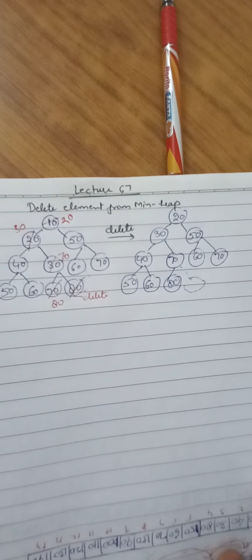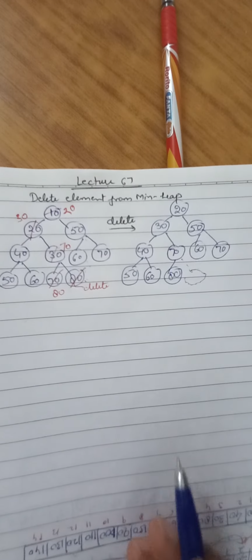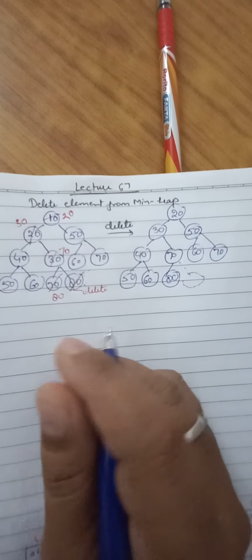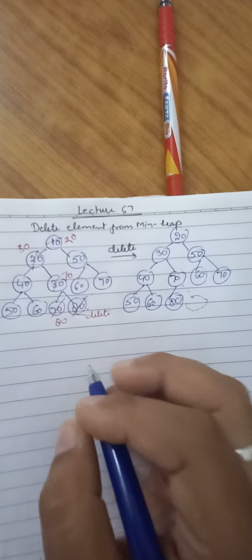In a similar way, we can write the same thing in the form of an array.